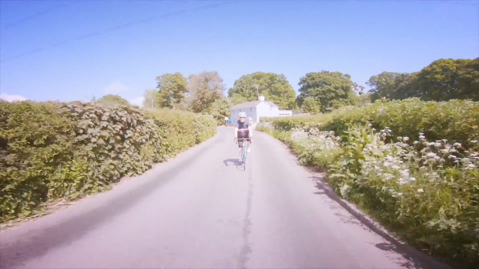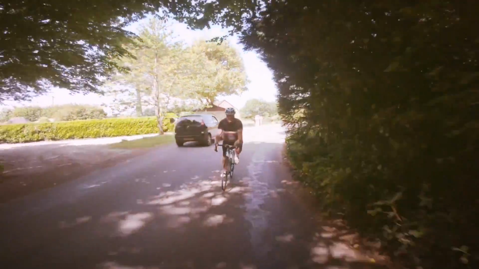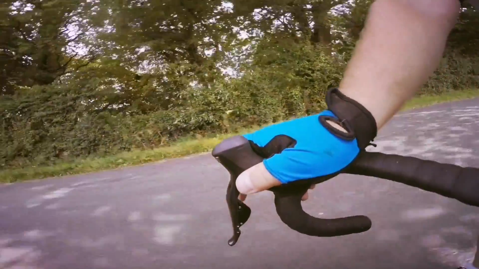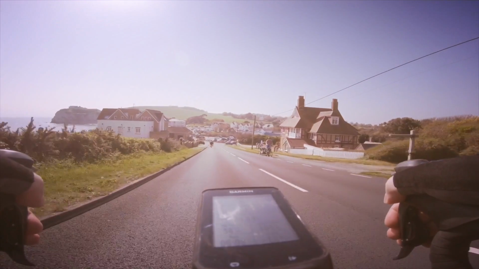A couple of weeks ago I showed you how to film your rides. Today I'm going to show you how to edit what you've shot using an app called GoPro Quik. GoPro Quik is a completely free app that you can download for the iPhone in the App Store, or if you're running an Android phone, in the Google Play Store.